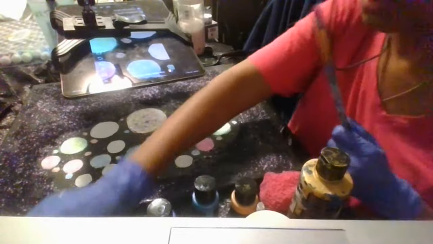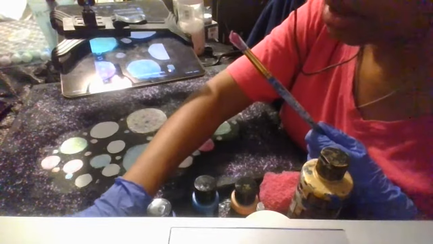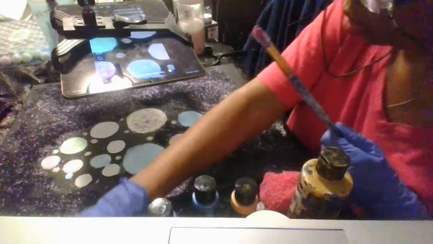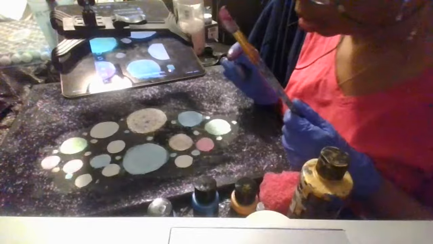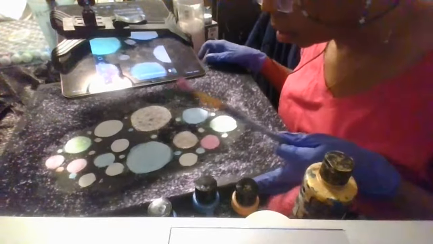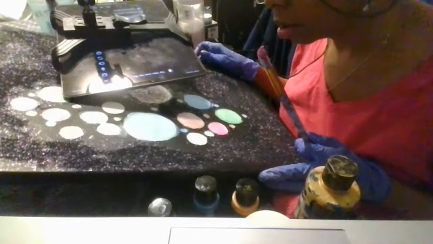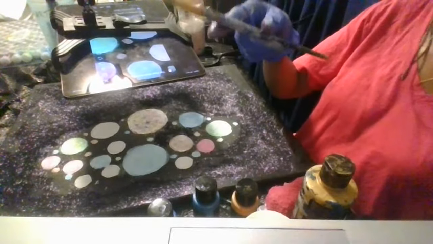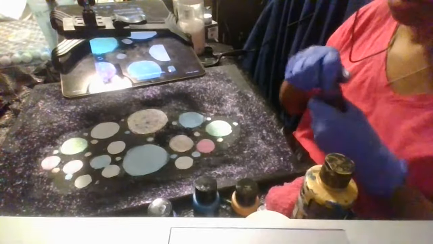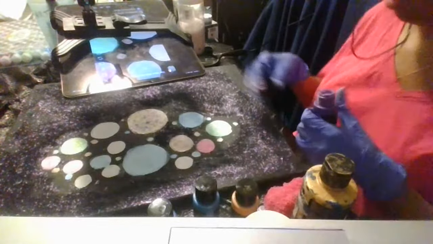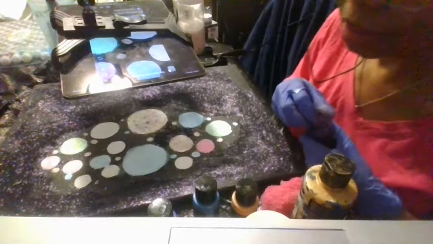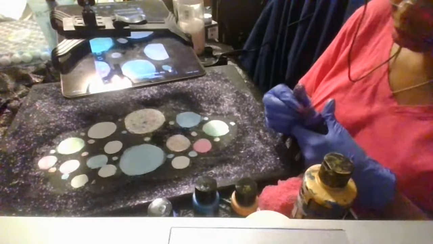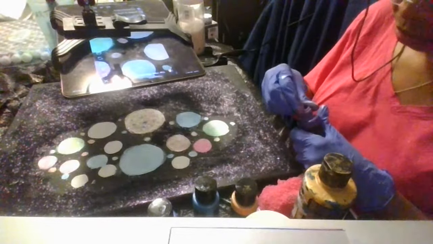A large purple one. Didn't do a large purple one. Oh yeah, I did. It's right there. For some reason that purple doesn't look purple. I don't think I did purple. I think I did a different color. I just thought it was purple.